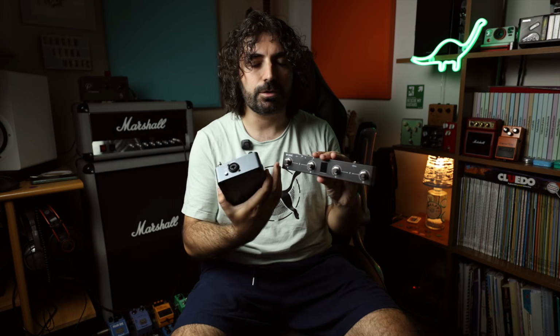For every preset that you recall, you will be able to turn on and off the effect slot that you assign to each foot switch. Of course, in this case we only have 4, so we're able to control only 4 of the 6, I think, slots that you have. But let's see it in action.